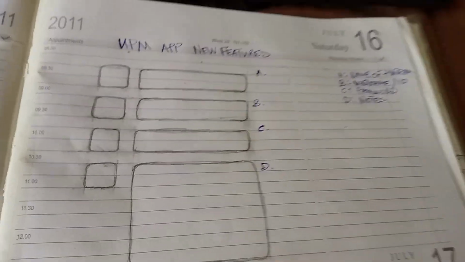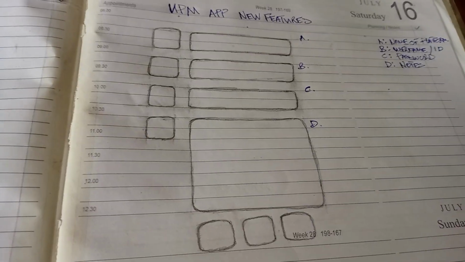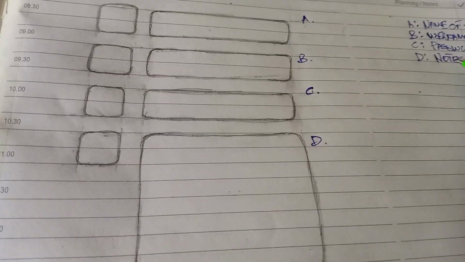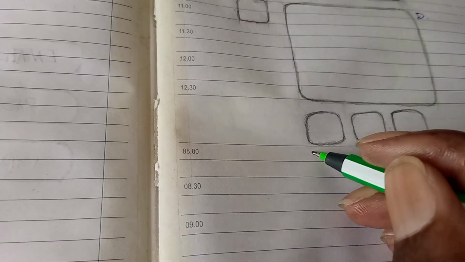I'm just sketching up some new features for the UPM Password Manager application. I just want to know where we are in the sketch-up stage here. Section D will be for notes, like I've dotted down here. So E, let me just do this one.